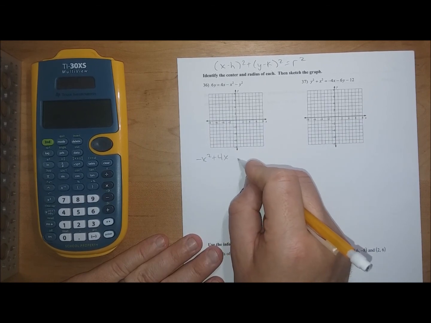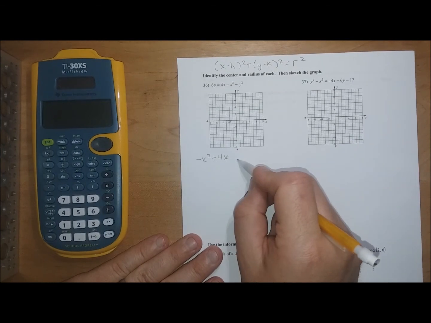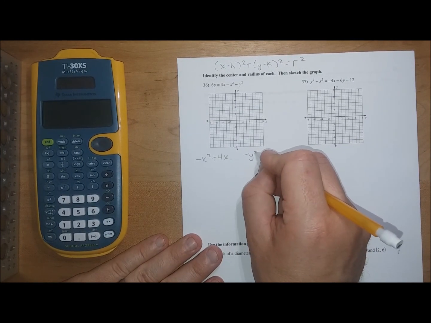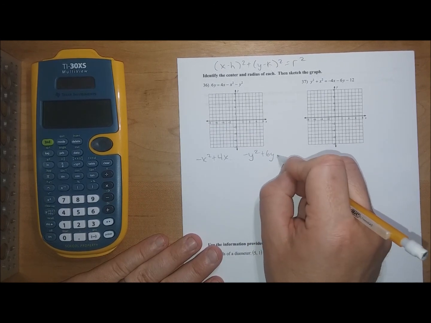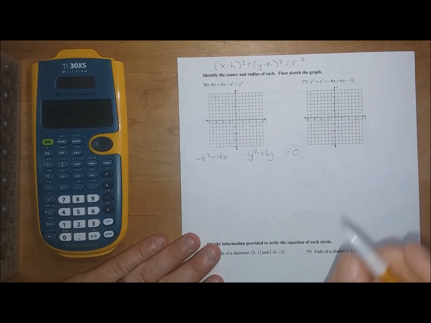I'm going to leave myself a little bit of space because I know I've got to do that completing the square trick. I've got to add something in here. And then I'm going to go to my y, negative y squared plus 6y. We'll leave a little bit of space. And I'm going to say that equals 0.